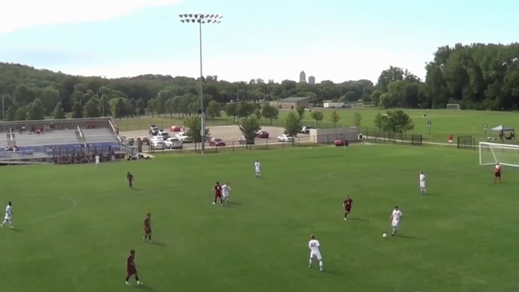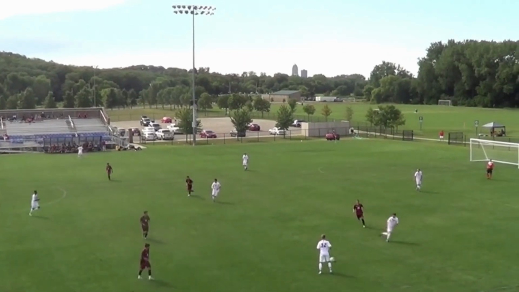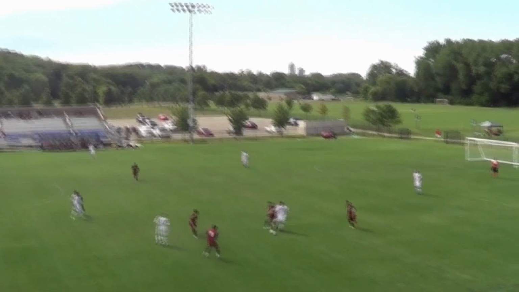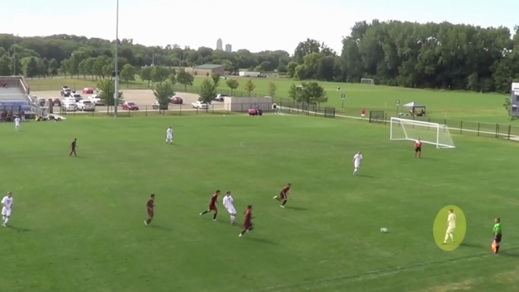In this scenario, we will see a slightly more direct example of switching play. As the white team moves the ball around, we see the red team beginning to overload one side of the field. Then, as this player receives it, let's watch the movement of this player.